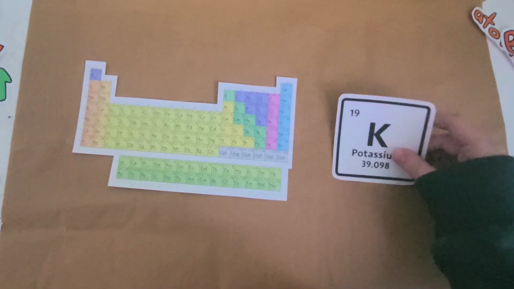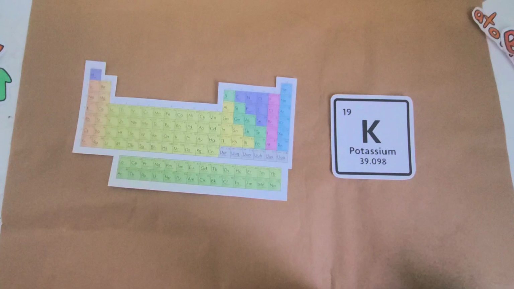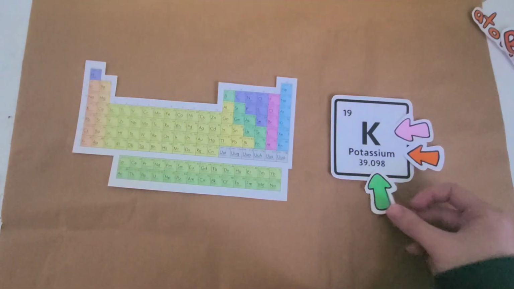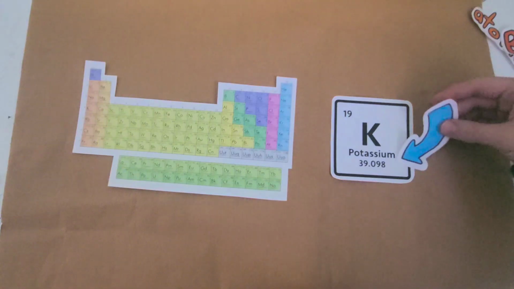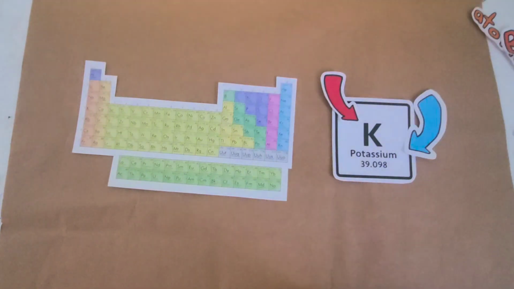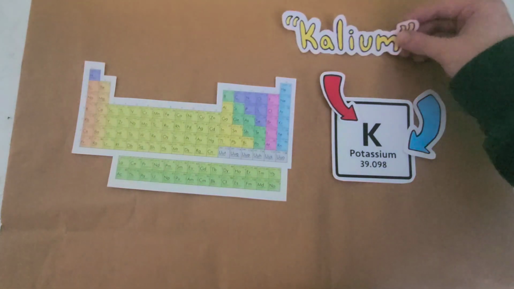Each of those 118 building blocks has an element tile. This one is potassium. The element tile has the name, symbol, and a bit of information about the element. On this tile, the name is potassium, but the symbol is K. That's because K comes from the Latin word for potassium, which is kalium.